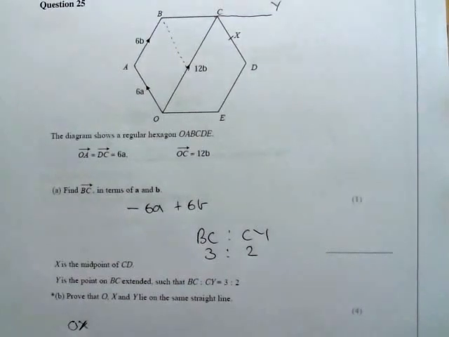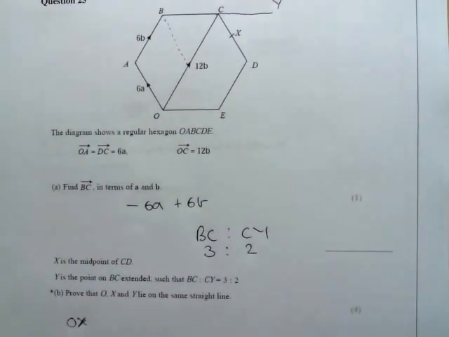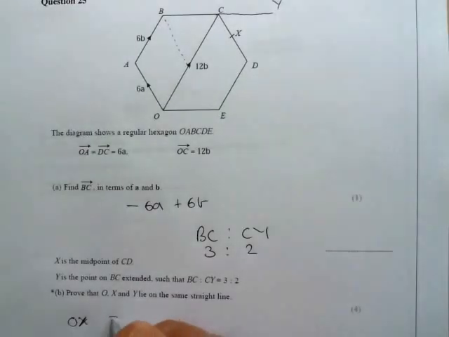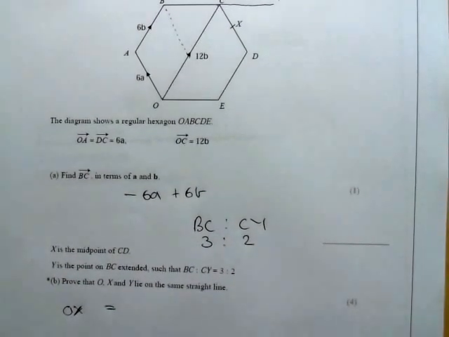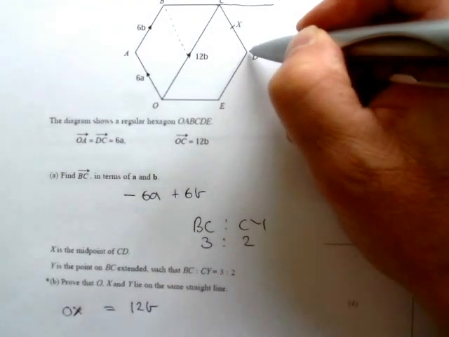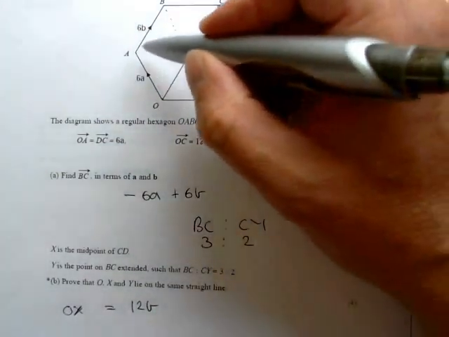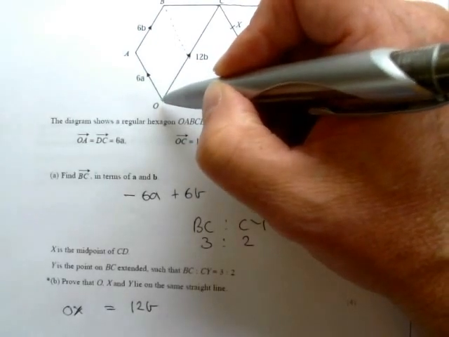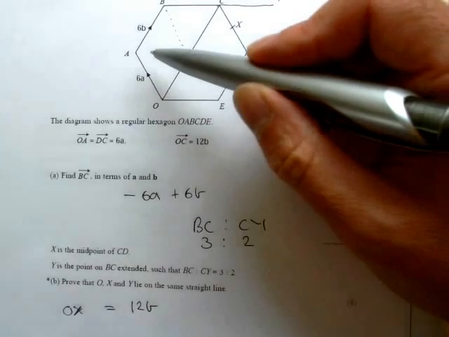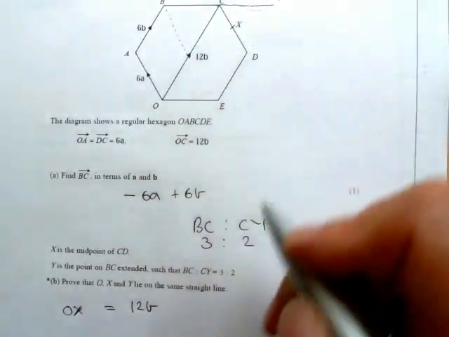So if I start with OX, it's from O to X. Well, from O to X is 12B, and then it would be half the distance CD. Now CD is minus 6A. We're told that CD and AO are the same, so half of that will be minus 3A.